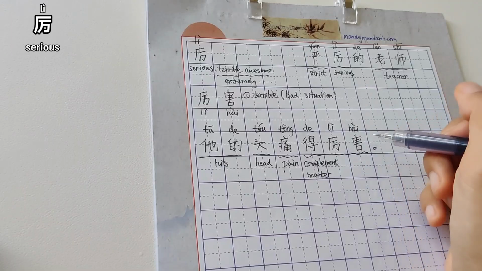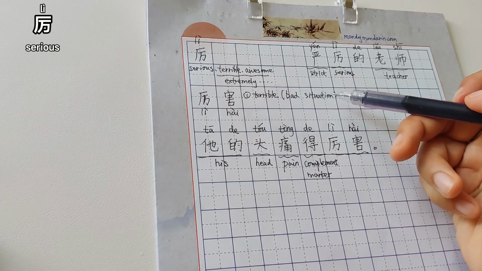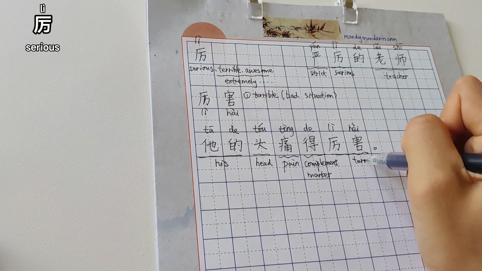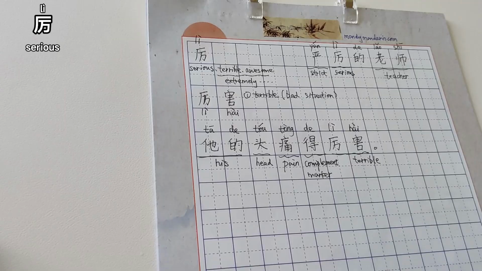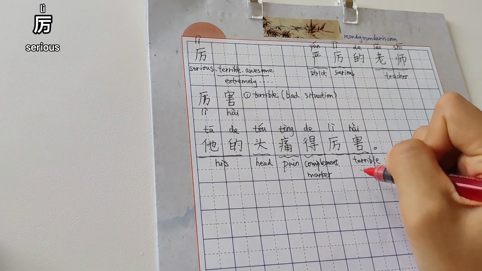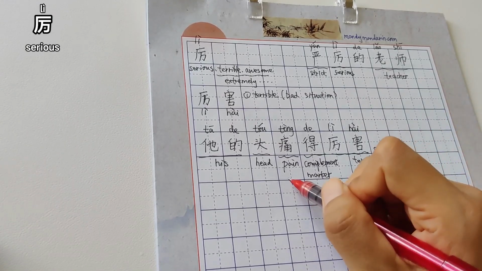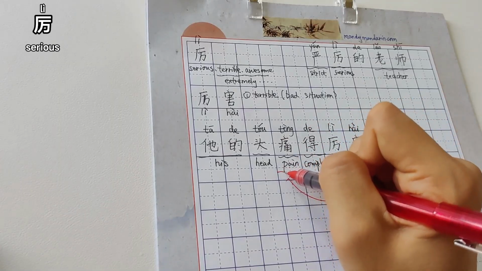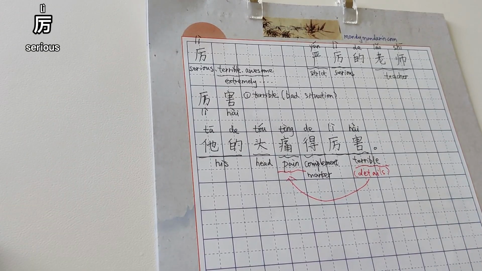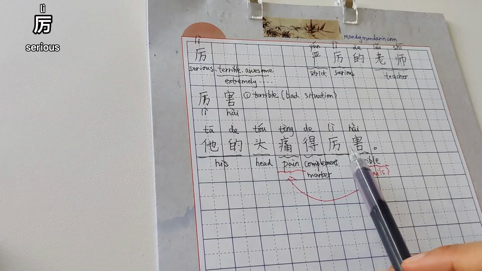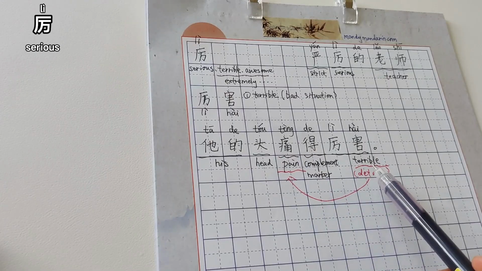And 厉害 now refers to terrible in the bad situation. Terrible. So as we can see, we have a complement marker here. So now here is the detail. It described how painful that is. So it's terribly painful. So 他头痛的厉害 which means his head is painful, terribly painful.